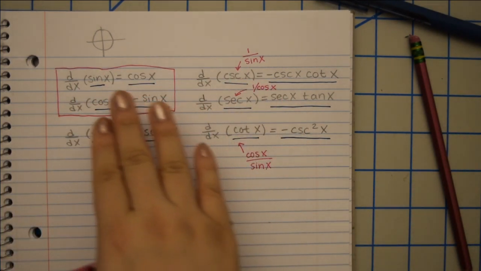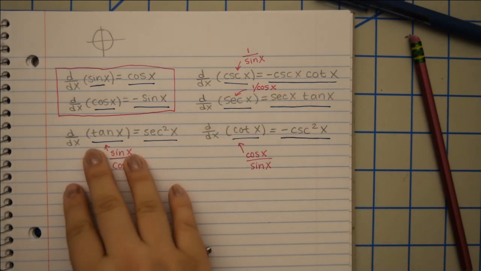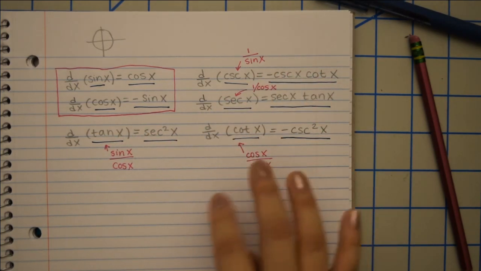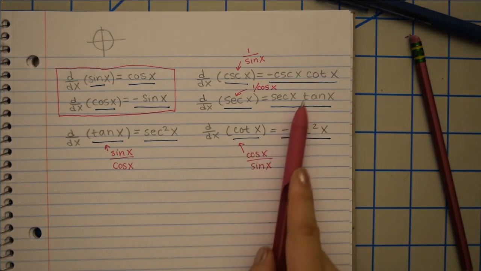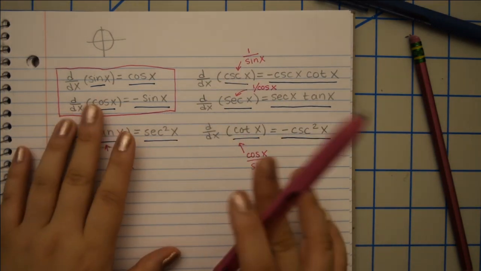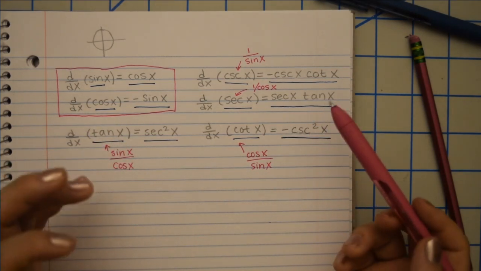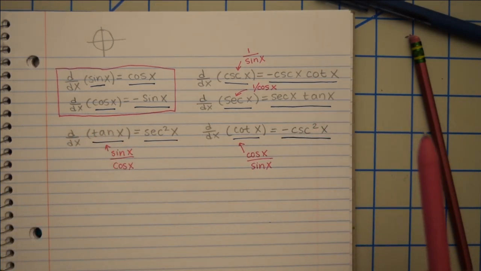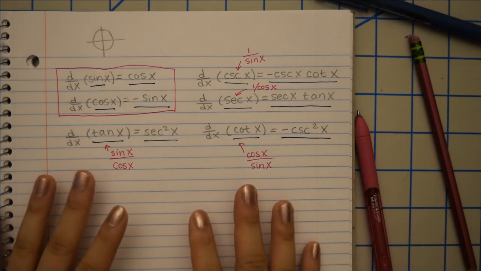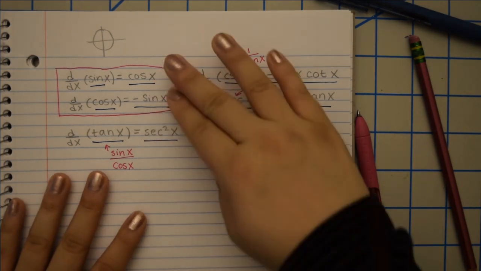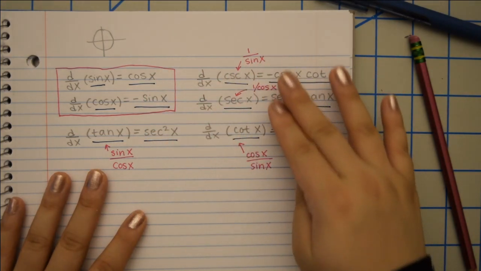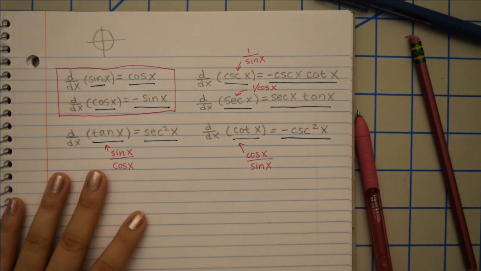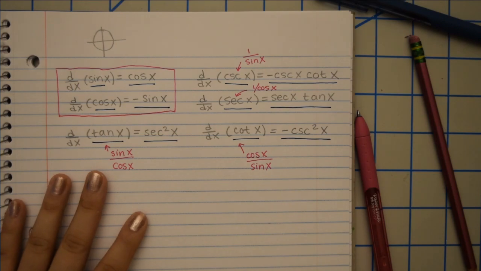So if you need to take all the steps to get just these derivatives in the first place, you might run out of time. But I wanted to just mention where these come from if you're the kind of learner that likes to know why things are the way they are. But for now, if you are in the calc class, just go ahead and take some time to memorize these 6 functions, the derivatives of these 6 functions, okay?